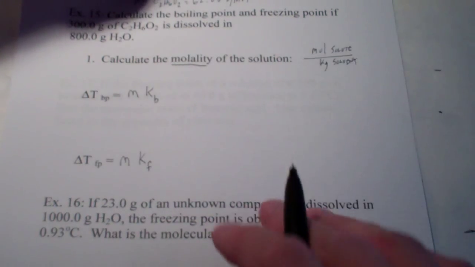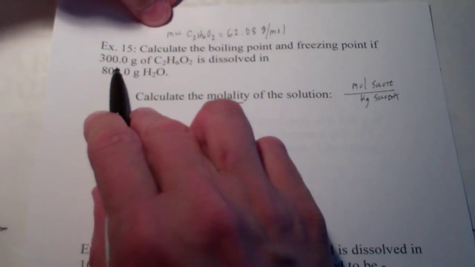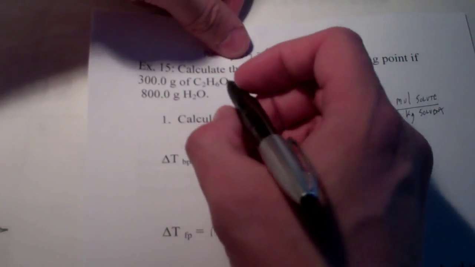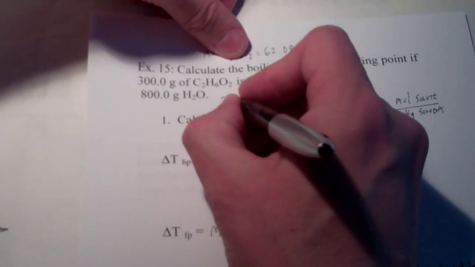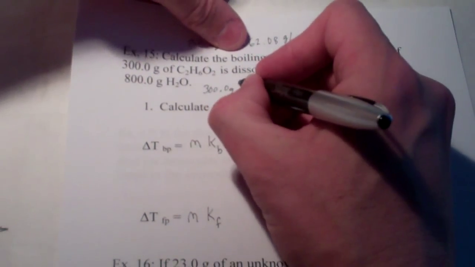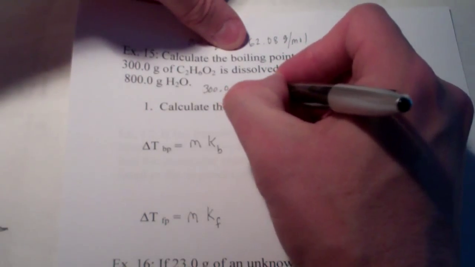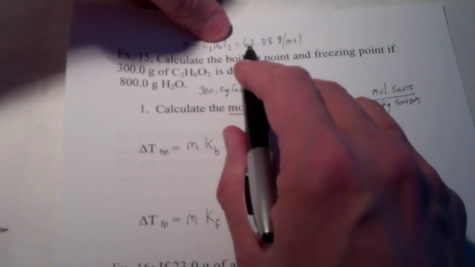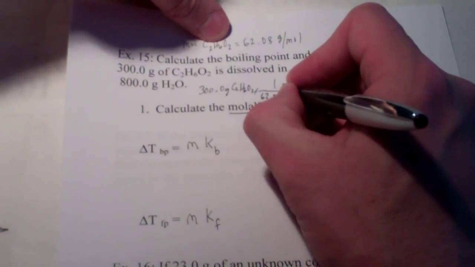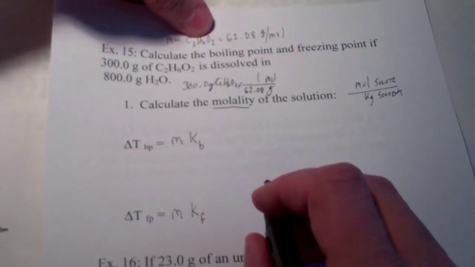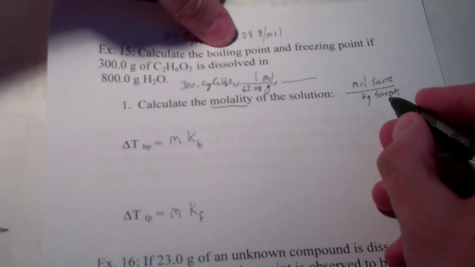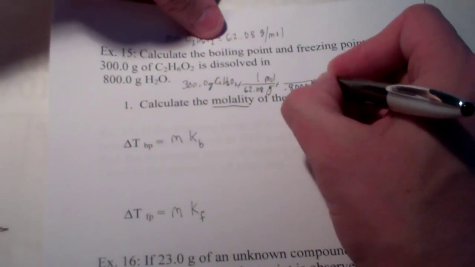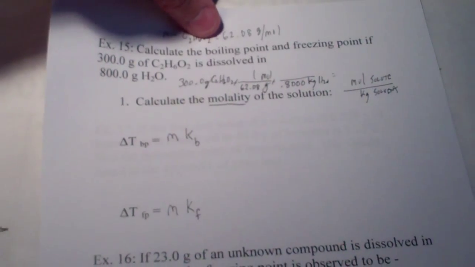So, let's find the molality. We have 300 grams of C2H6O2. So we need to convert that to moles. I'm going to do that right up here. 300.0 grams C2H6O2. We'll go from grams to moles. 1 mole has a molecular weight I found earlier of 62.08 grams. Divided by kilograms of solvent, which is water in this case, so that's 0.8000 kilograms of water.